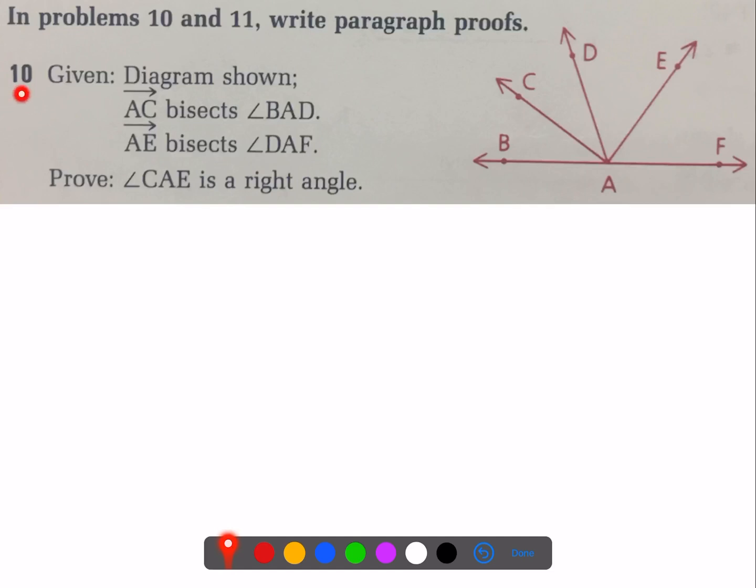So I'm just going to give you guys problem 10. They give us the diagram as shown, and they tell us that AC bisects angle BAD and AE bisects angle DAF. What we need to do is prove that angle CAE is a right angle. So if you'd like, go ahead and take a minute, pause the video, and try this one out on your own.